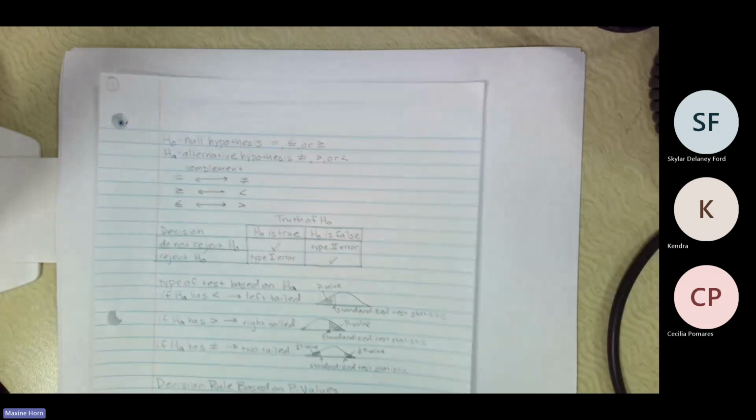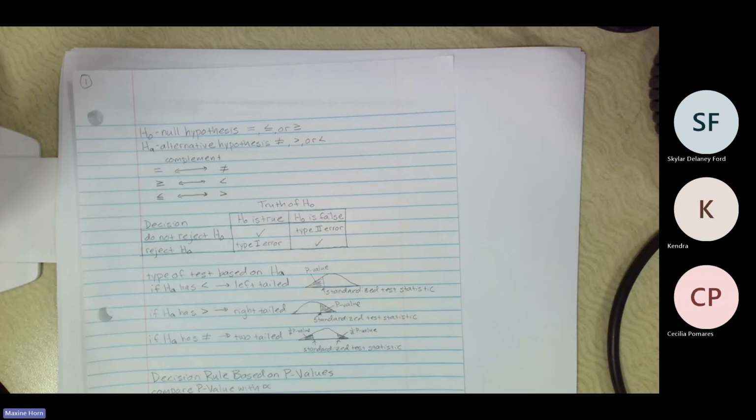Like I said, just a few things that I want to go over before we dive into this. Hypothesis testing: you want to make sure that you're comfortable with how to translate the English to the math, how to write your hypotheses in math symbols, given that it was provided to you in an English sentence.